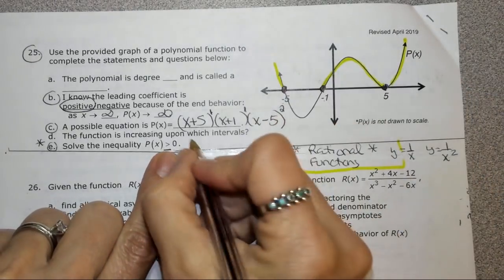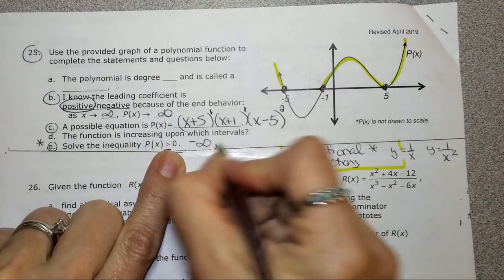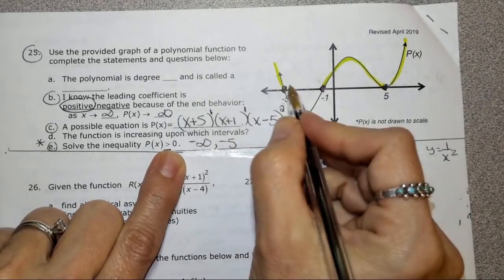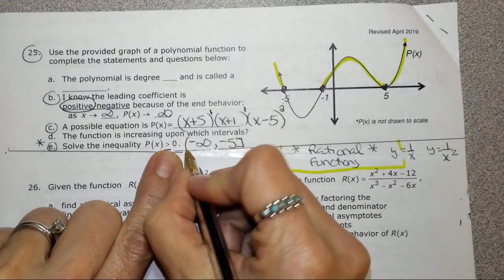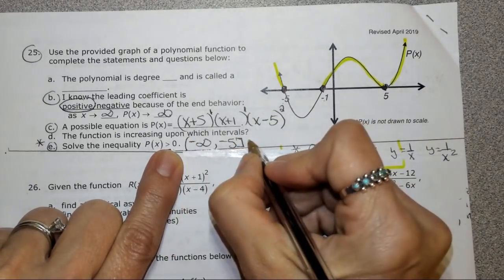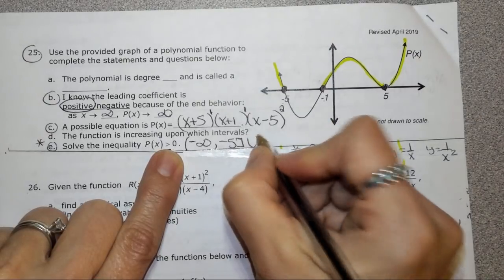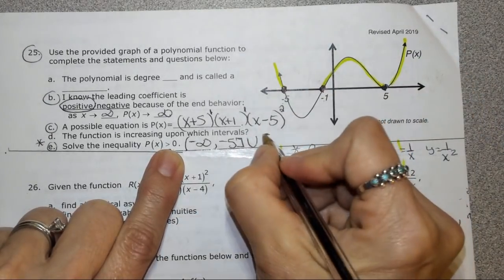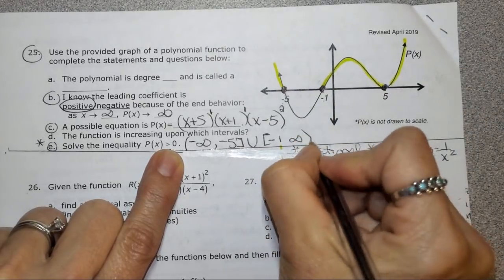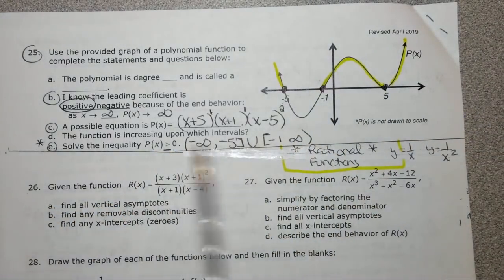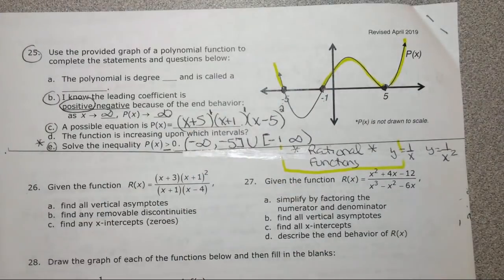So this interval goes to the left forever, so from -infinity to -5. Because I can actually equal 0, this is going to have a bracket. You can never equal infinity, so it's going to be a parentheses. And then I go union, and then I pick back up at the -1, and it goes from -1 all the way off to infinity. So these are the x values where my graph will be above or equal to 0.